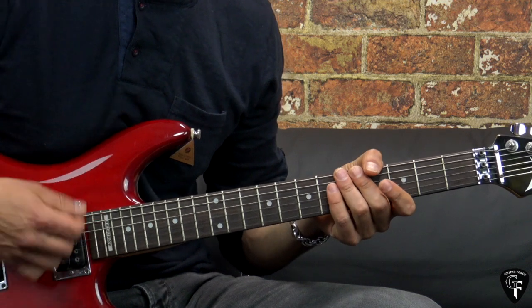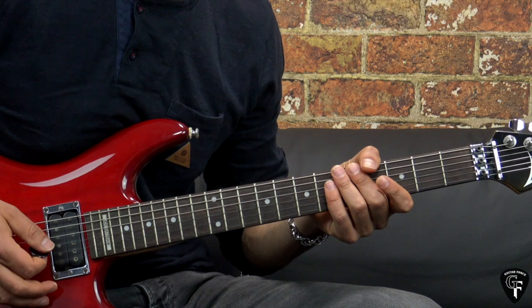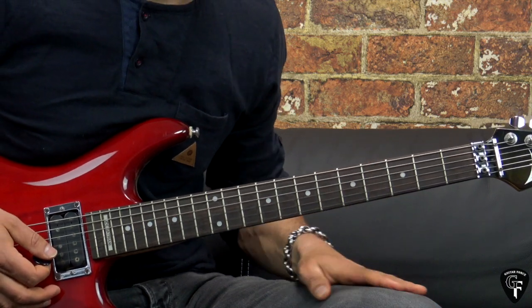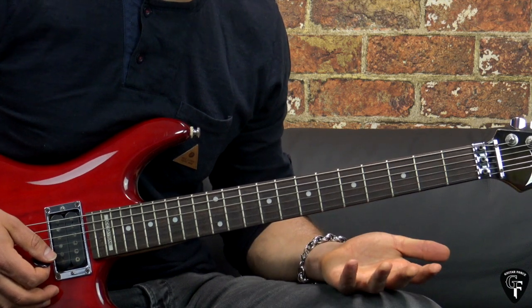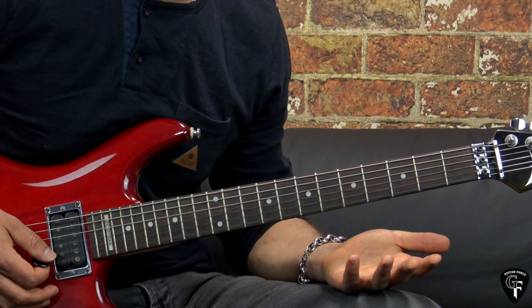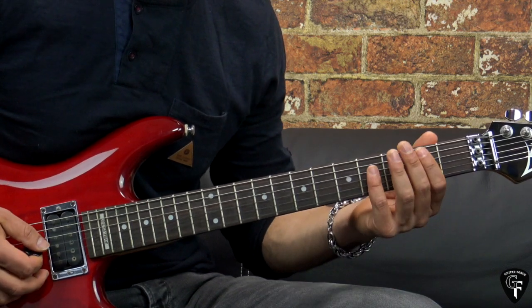Like I said, if you want to, you can do all with down picking because the tempo is not that fast, so you can do it with the down picking if you want to. And basically that's the riff, the main riff during the verses. So one more time, the whole thing is going to go like this.